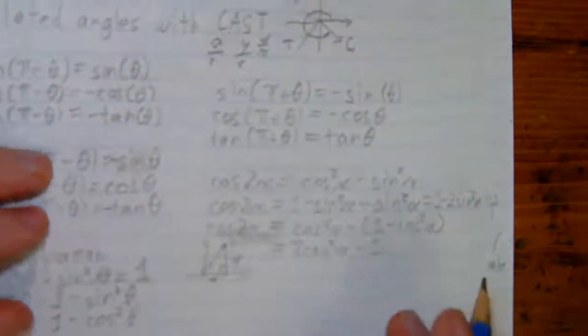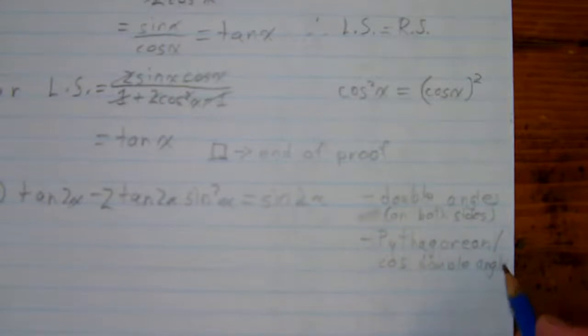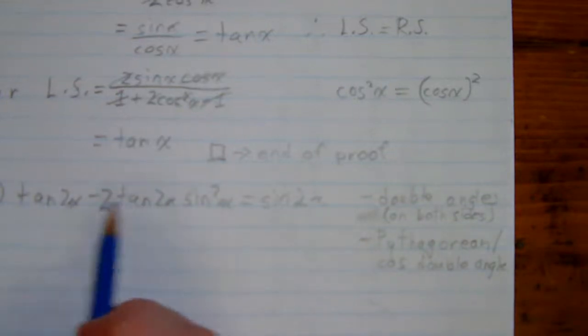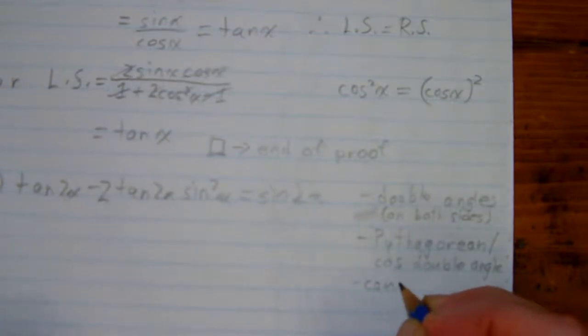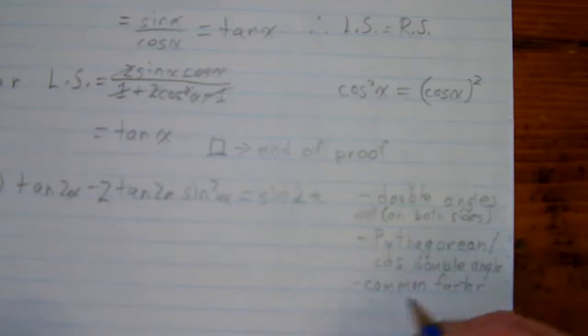So anytime I'm seeing squared stuff, that tells me it's either Pythagorean or it's the cosine double angle formula. And then the last thing that I notice here is, hey, there's a tan 2x in both terms on the left-hand side. So there's a common factor, tan 2x.